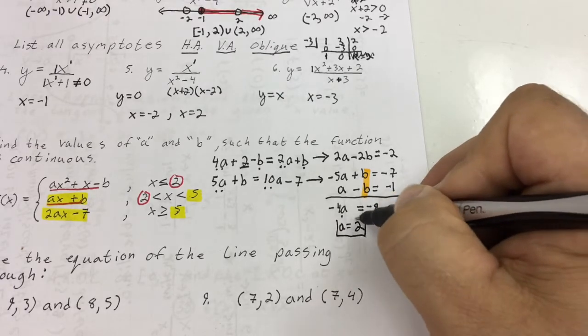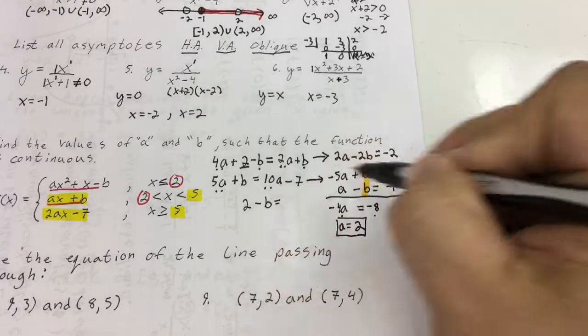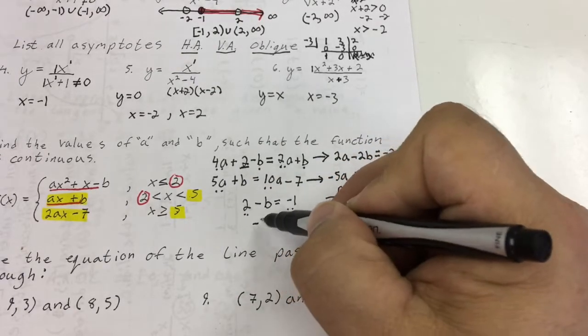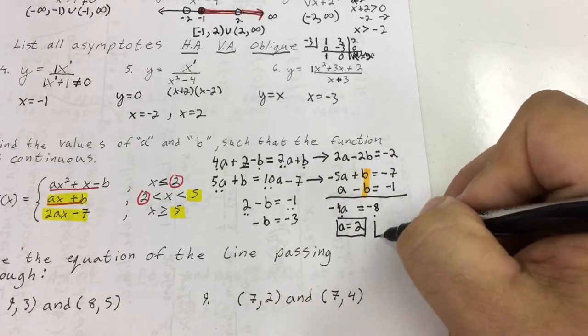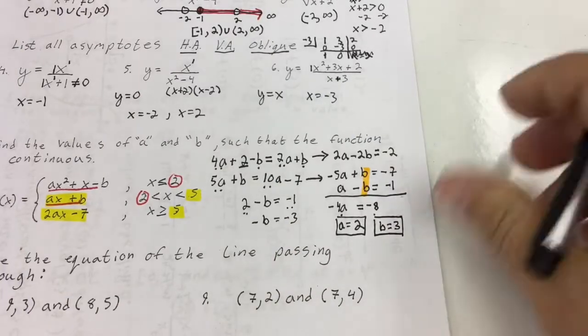I take that a equals 2, and I plug it into the simplest equation that I have available. So I'm going to let a equal 2, so 2 minus b equals negative 1. Minus 2 from both sides. That's going to give me negative b equals negative 3. So for this problem, b is going to equal positive 3. That's where this function is continuous.